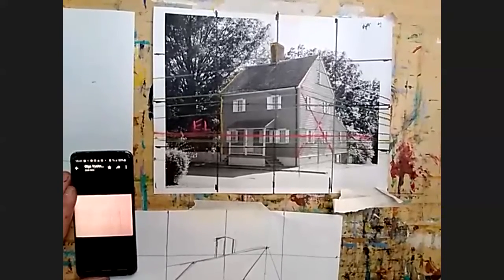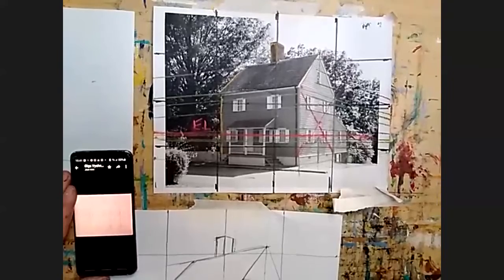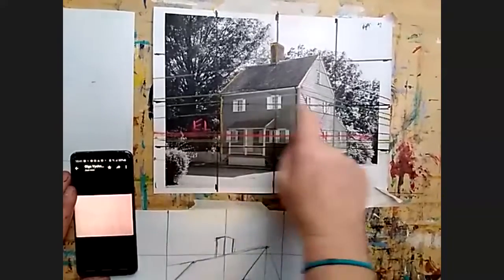And that makes a difference to your vanishing point, right? It does. It changes your angle a little bit. So that's why I was correcting it for you.